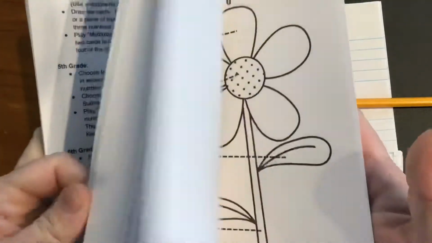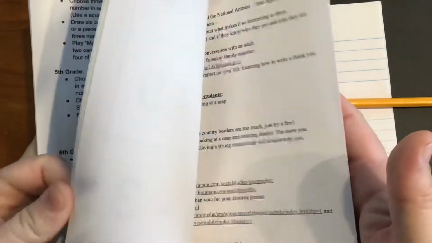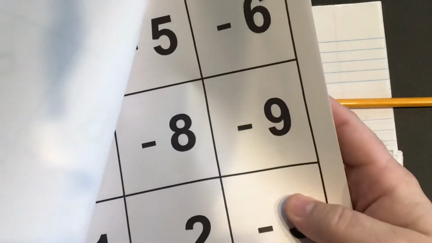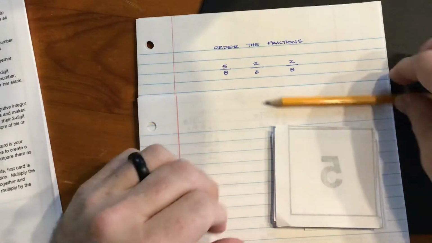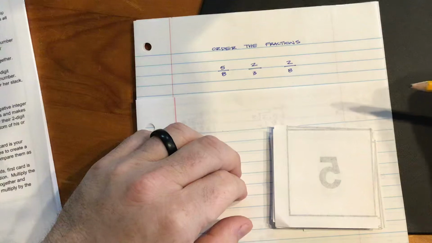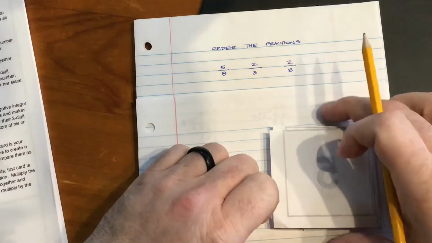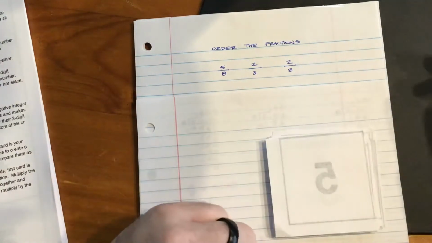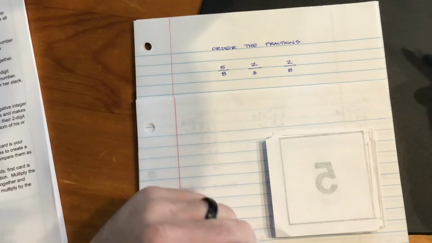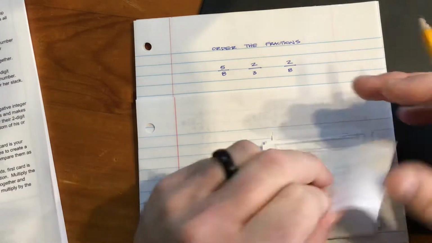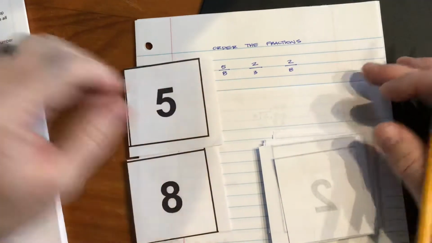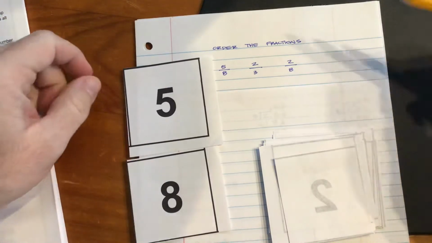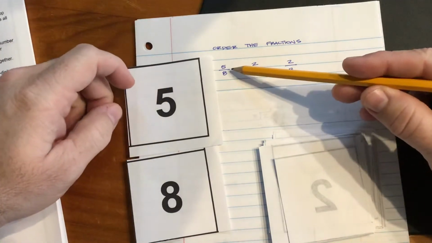You'll need the digit cards, which are included inside of your resources, and I've already cut them out ahead of time and placed them facing down in a stack. You're going to want to remove the negative cards from the deck of digit cards in order to play this at first. And here's how it works. You're going to turn over a card to create a numerator and a card to create a denominator. So I have created the fraction 5/8, and you can see that I've listed it here.